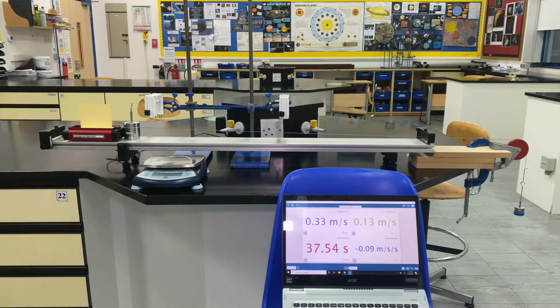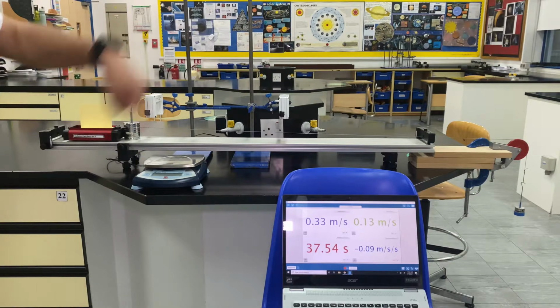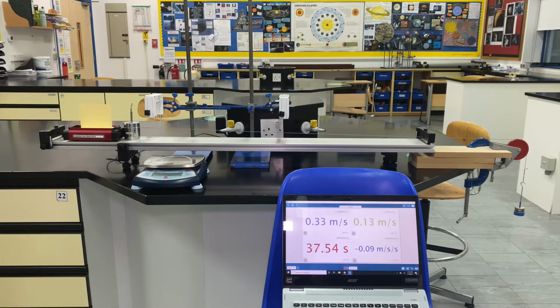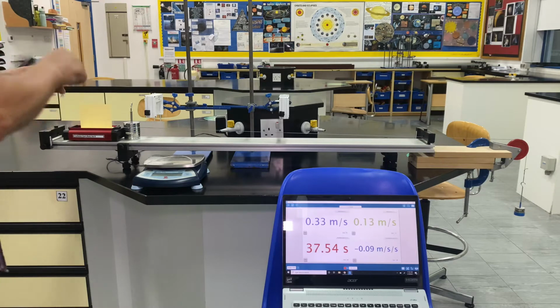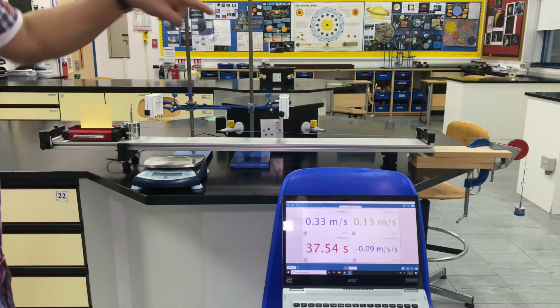Right, here's part 2 of the Newton's second law of motion core practical. This is where we're going to change the independent variable. In the first part, we changed the accelerating force by changing the slotted masses, and we measured how the acceleration changed because of it, and we kept the mass of the system constant. Now, we're going to flip our independent variables. Instead of changing the force, we're going to change the mass and measure how acceleration changes.